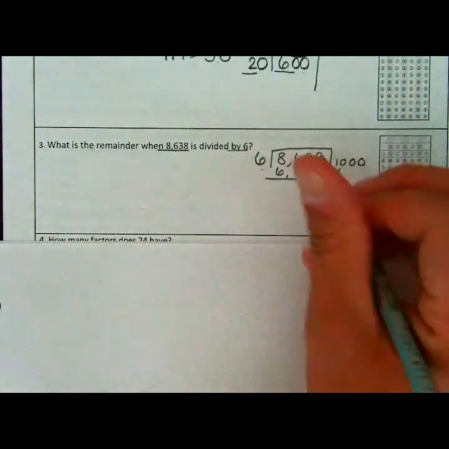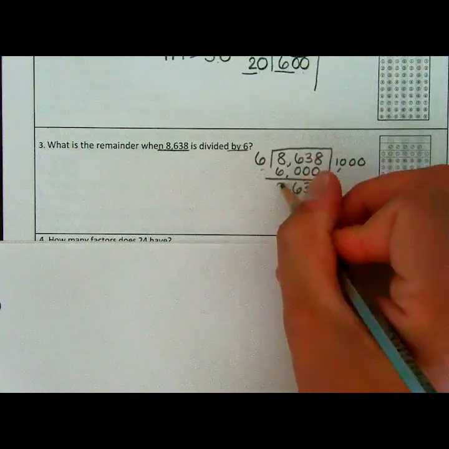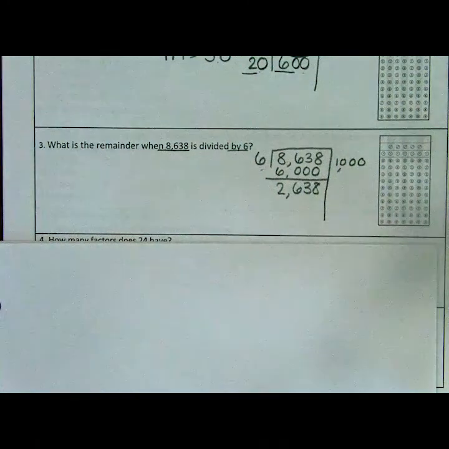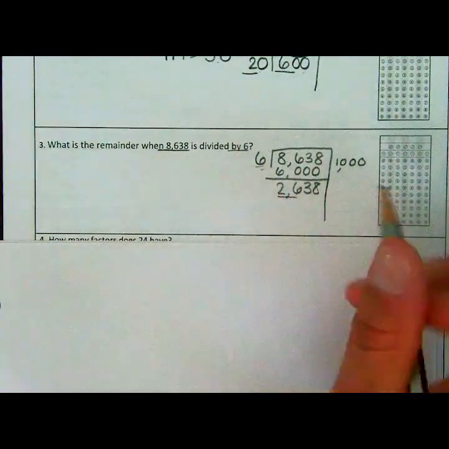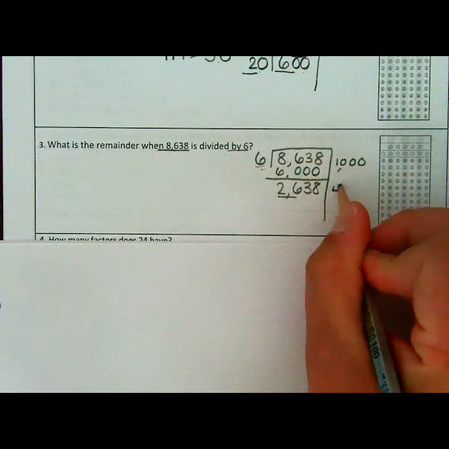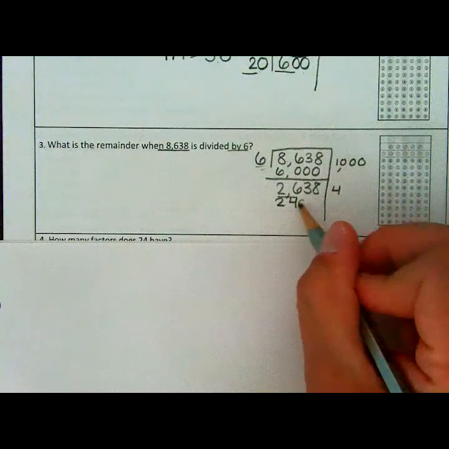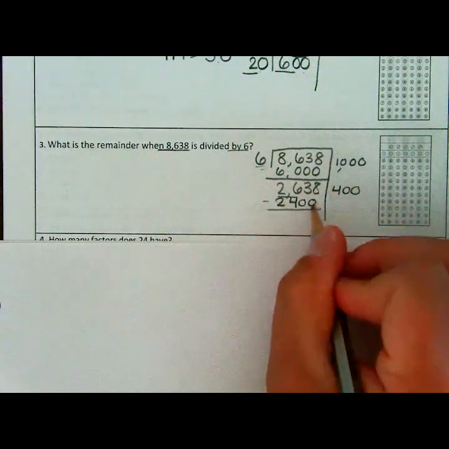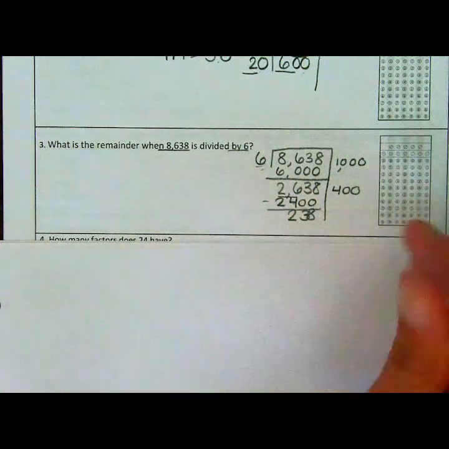8 minus 0 is 8. 3, 6, 2. So I made this number a lot smaller, I think a lot easier to work with. So now I can think to myself, how many times does 6 go into 26? Well, 4, because 6 times 4 is 24, but I still have 2 place values here, so it's actually 400. I can subtract, that leaves me with 8, 3, 2. So now I'm down to 238.